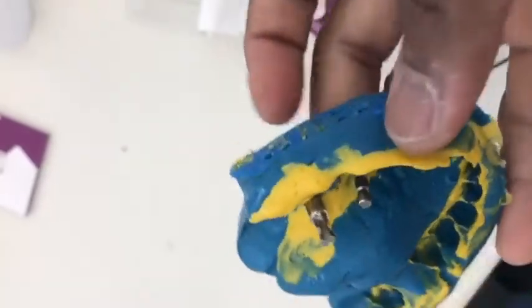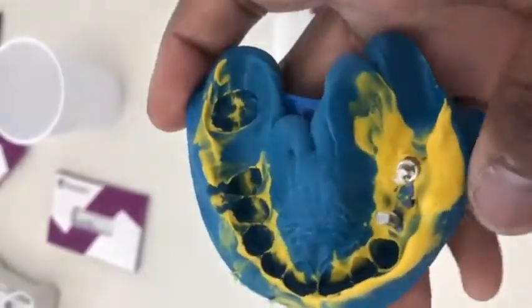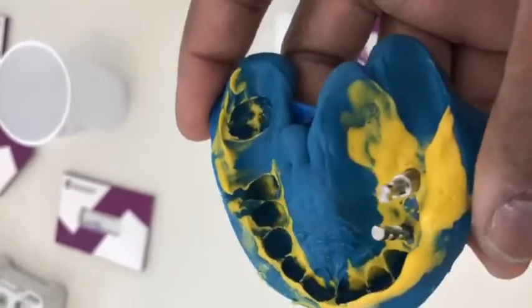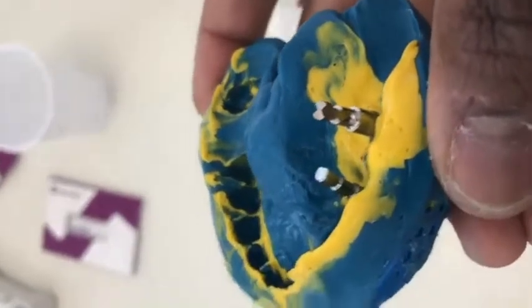So the analogs are now adequately tightened onto the impression copings, and you can see that there is no movement of the analog against the impression coping. And that's really, really important because when the technician then pours stone over this, it means that you're most likely to have an accurate model that doesn't really necessarily need a separate verification visit.